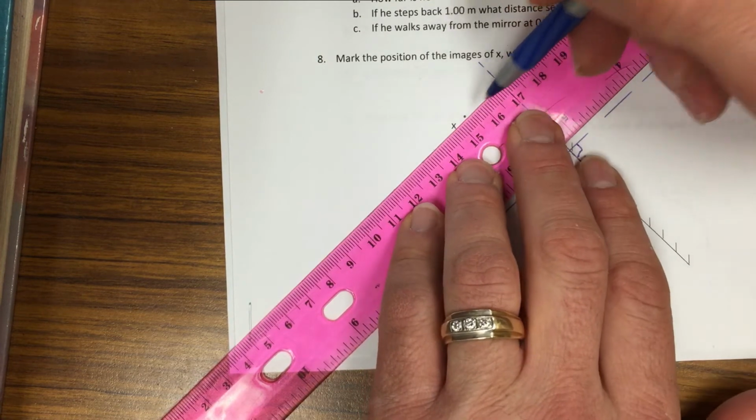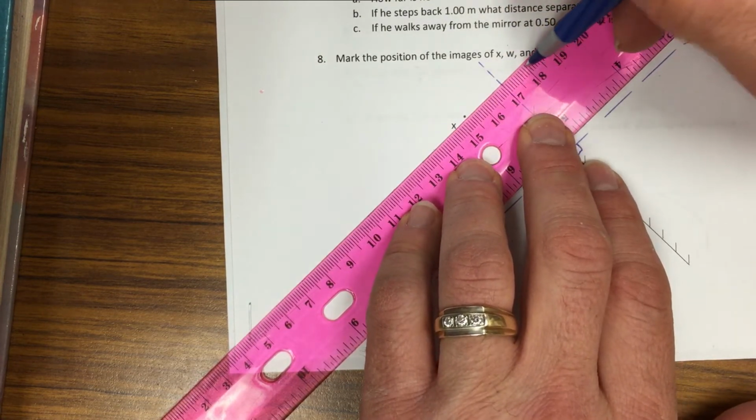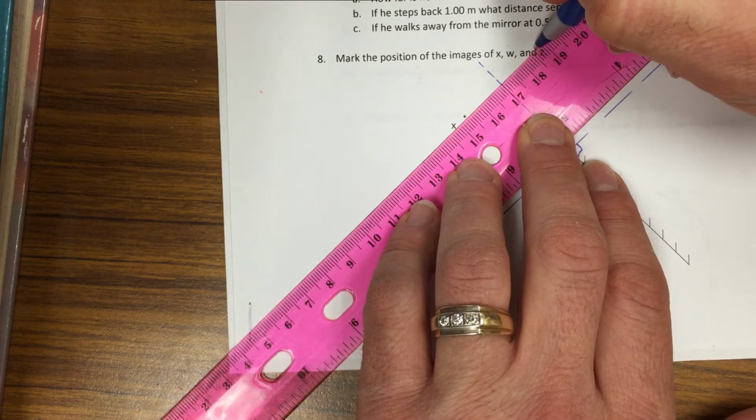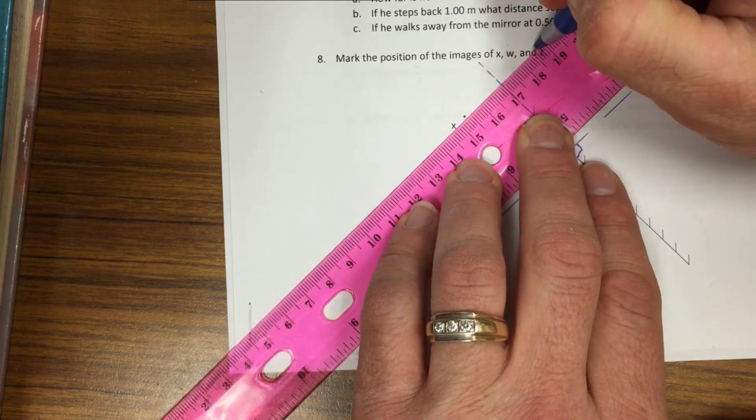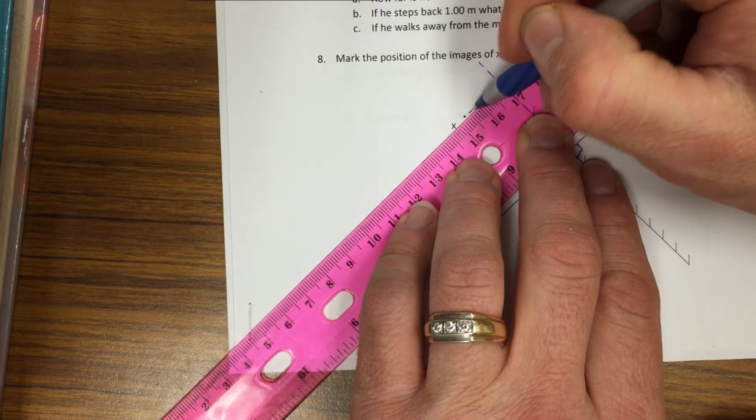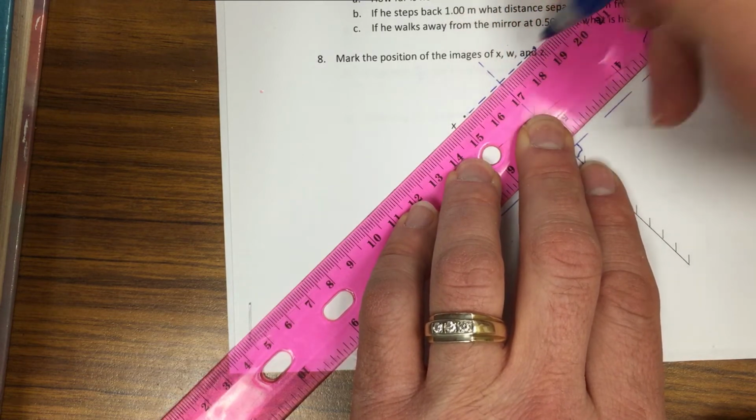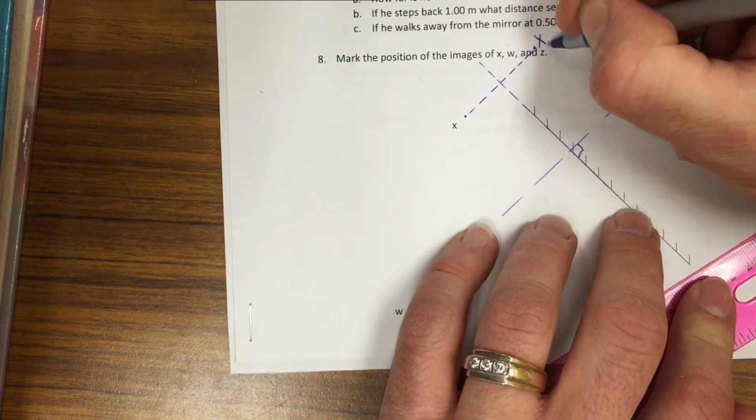1.567. So then I count across the other way, 1.567. I make a dot. That dot is my image of X. I then connect the two with my construction line like so, and then this is my X image.